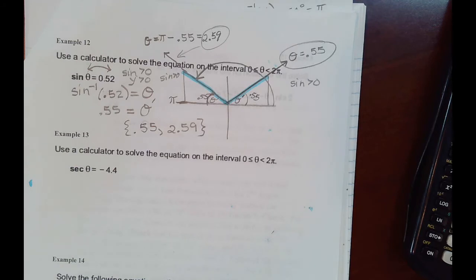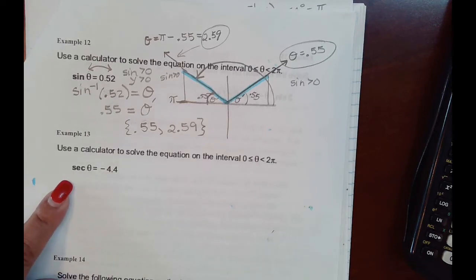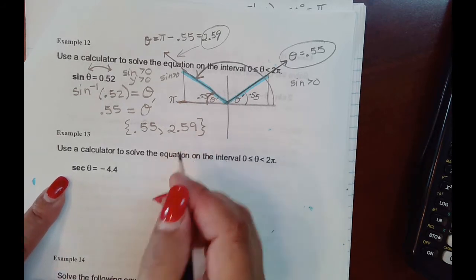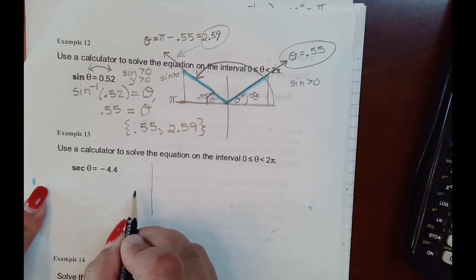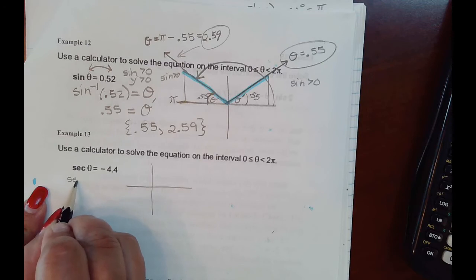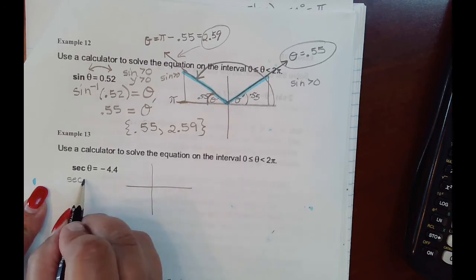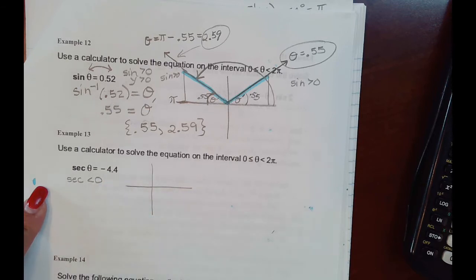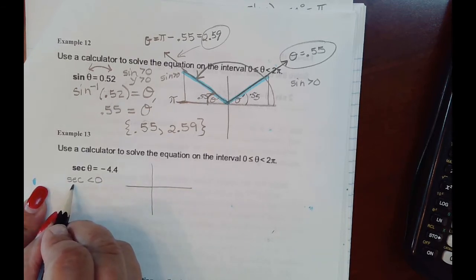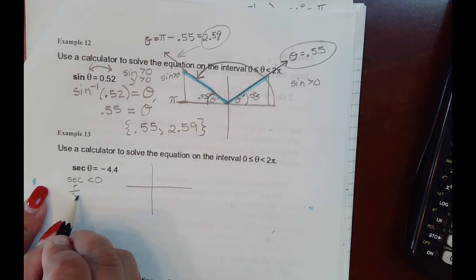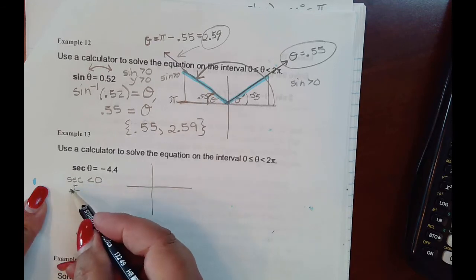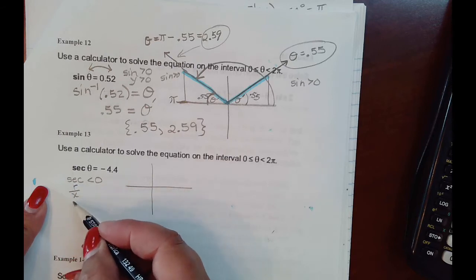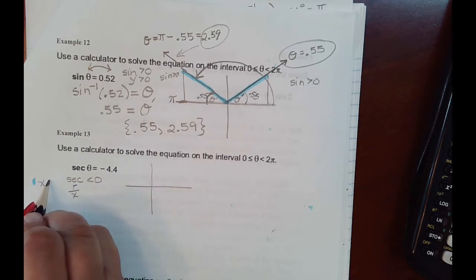Okay, moving on now to number 13. In problem number 13, we're looking at secant is equal to a negative. So we're going to ask ourselves, in what quadrant is the secant value equal to a negative? Where is the secant value negative? Just remember, secant's defined as r over x. Well, the hypotenuse is always positive. So for the secant to be negative, it's because the x is negative. That's really what this means.